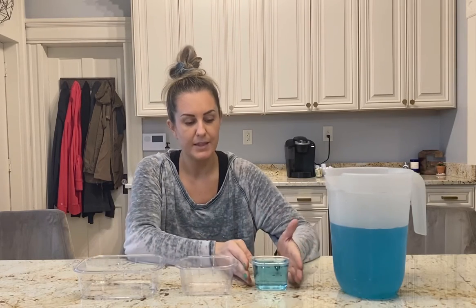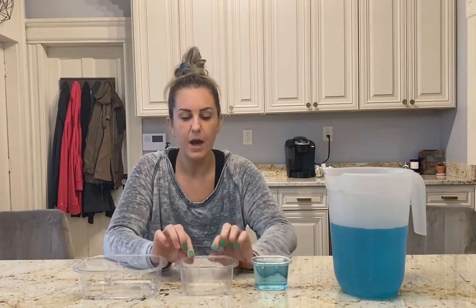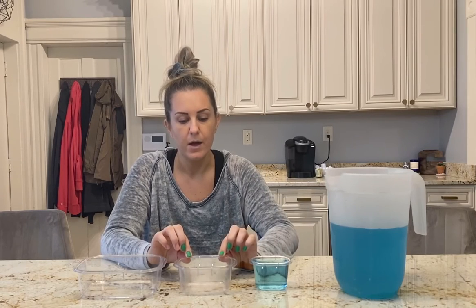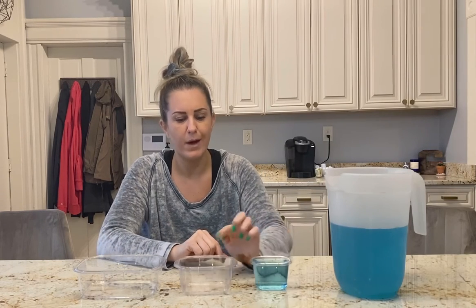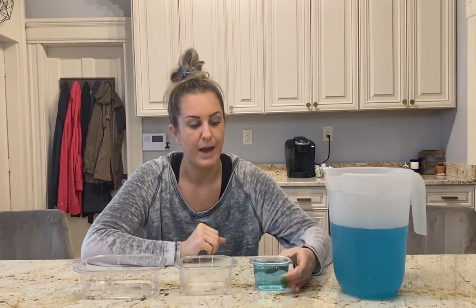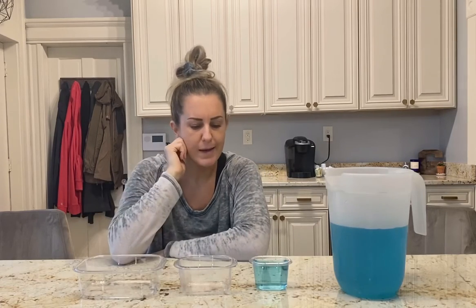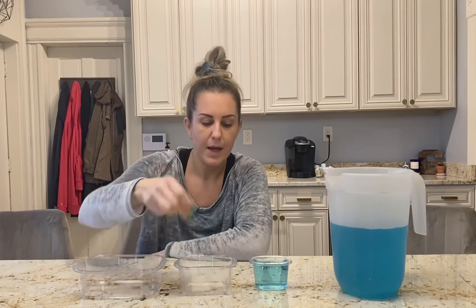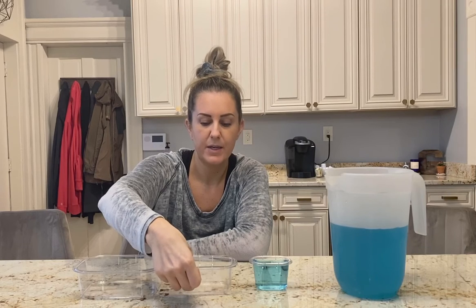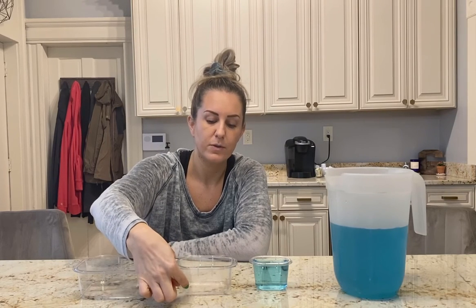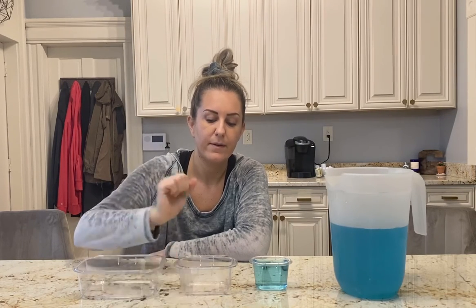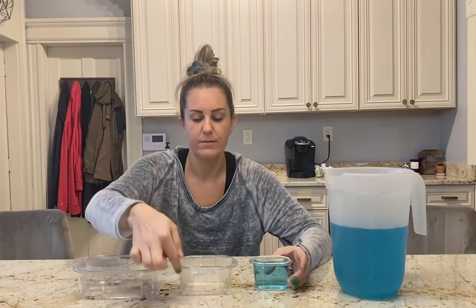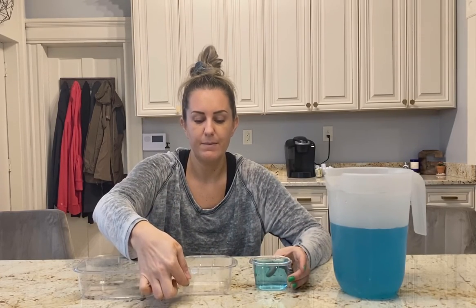So I'm looking at this container and I can tell that it's not as big as this container. So I know that this amount of water will not fill up this container. Let's test and find out if your estimate was correct. My estimate, I'm thinking it might fill up the container about to right here. Let's test it out. Again, I think about maybe right there.